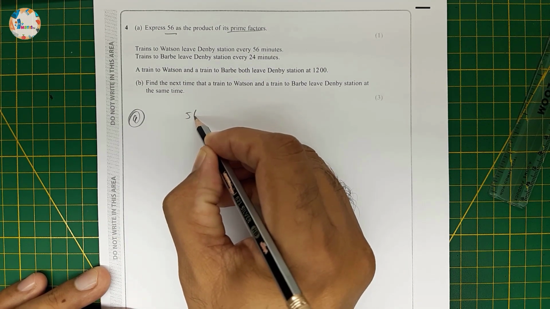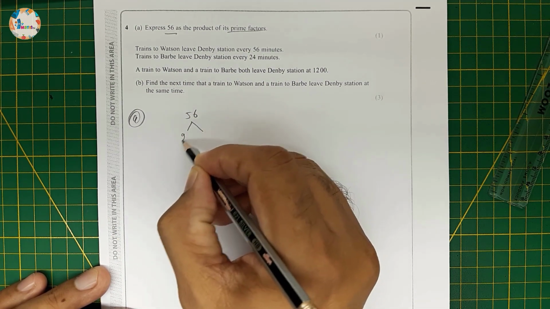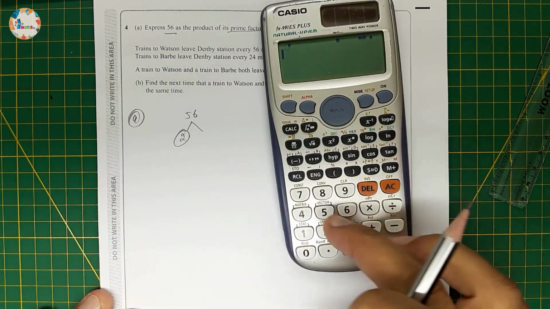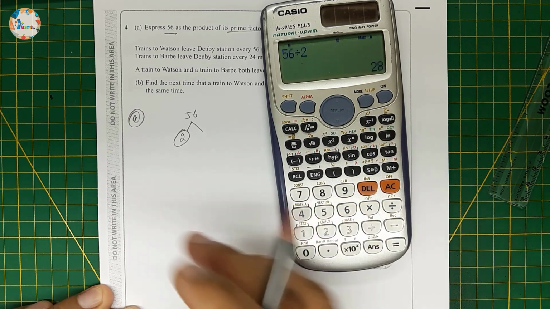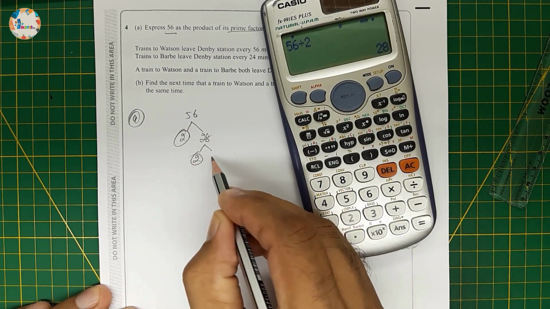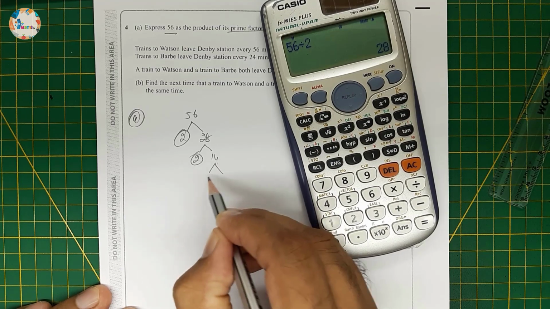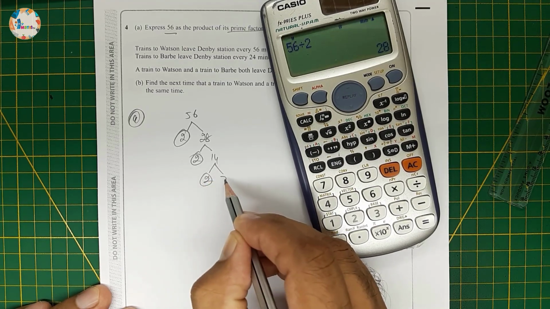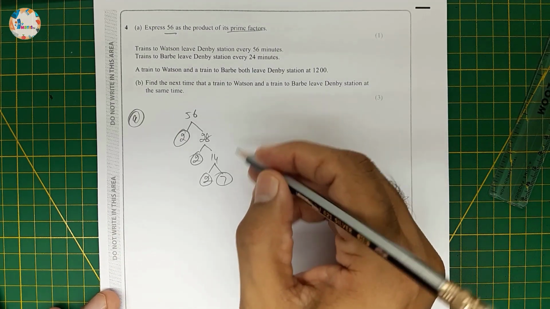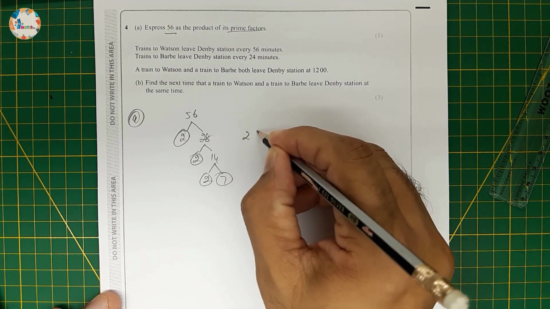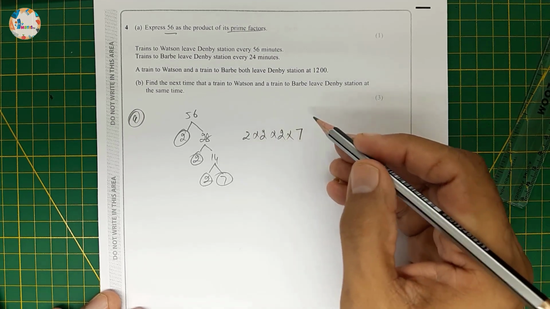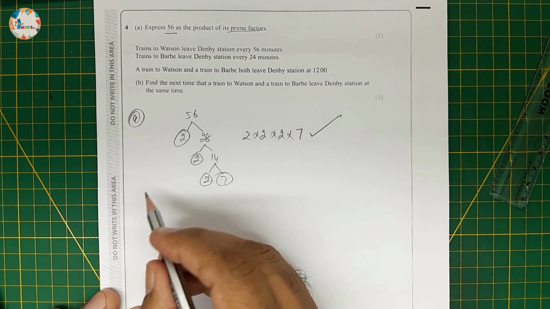So we can write 56, divided by 2, we can use a calculator, 56 divided by 2 will be equal to 28, and again 28 by 2, this will be 14, and then again by 2, this will be 7, and 7 is a prime number. So we can write 2 into 2 into 2 into 7, and this will be the answer for A part.